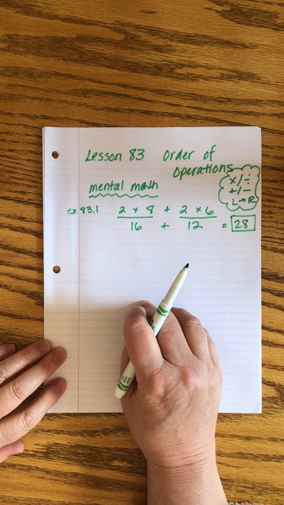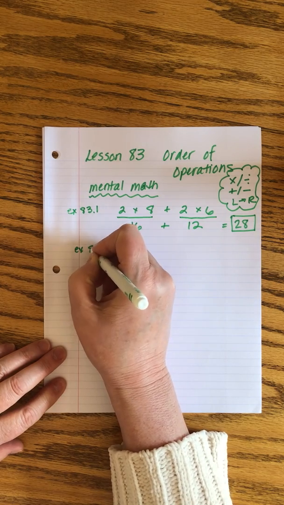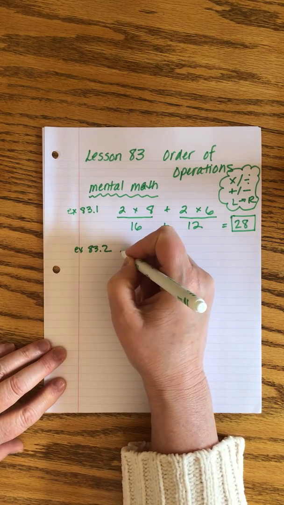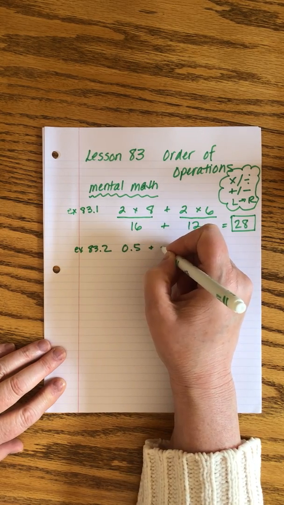Okay, now we're going to make this a tiny bit harder. Tiny bit, don't worry. What we're going to do is stick a bunch of decimals in here.